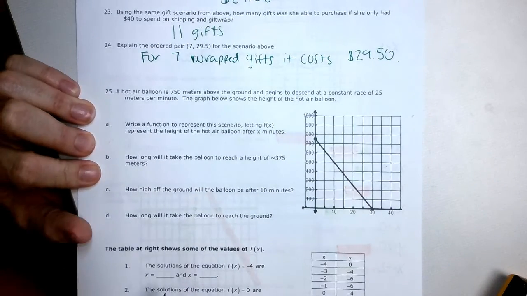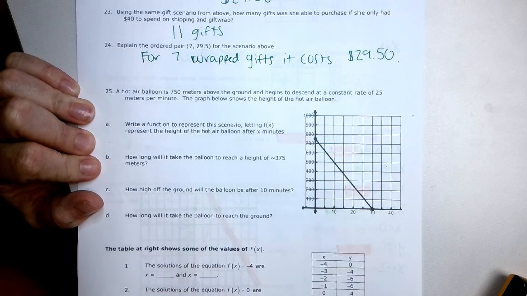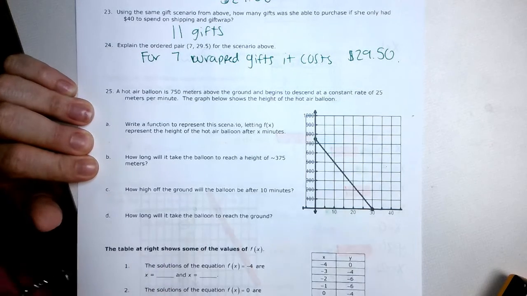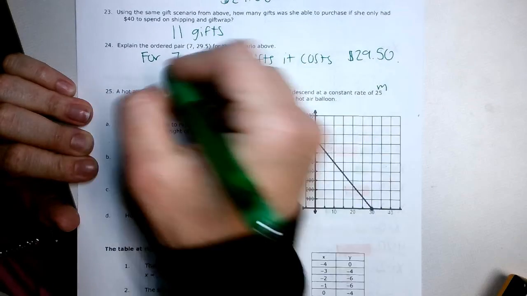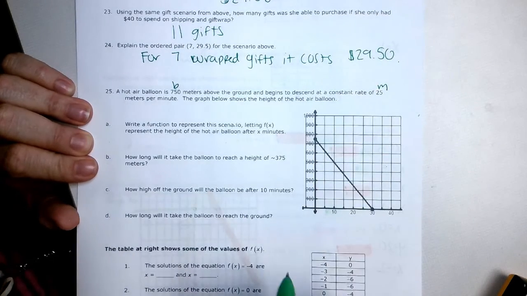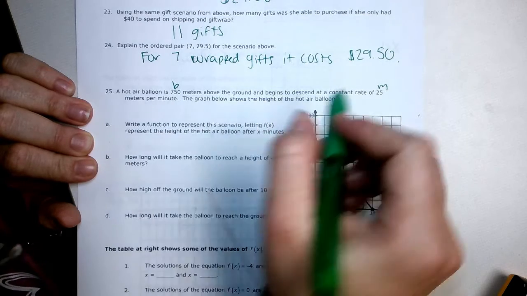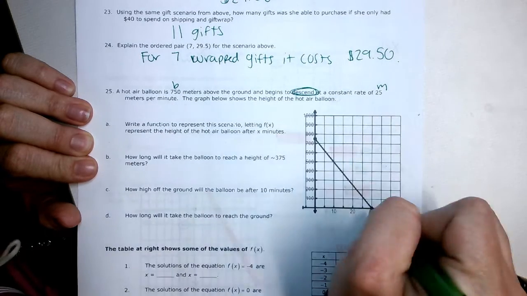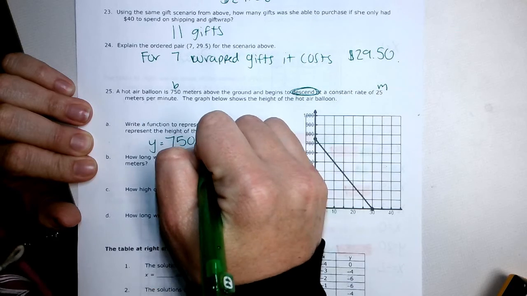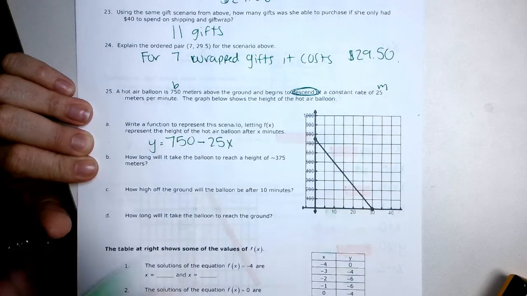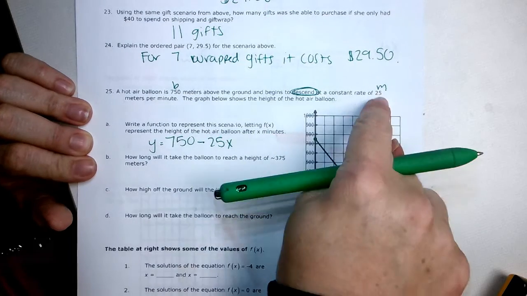Okay, a hot air balloon is 750 meters above the ground and begins to descend at a constant rate of 25 meters per minute. So this is my m. This is my starting point, which is b. Okay, so write a function. Now I want you to realize it says descend. It's going down. So it starts at 750 minus 25x. And it's okay to flip-flop the order, but I want you to realize this is negative, not this.